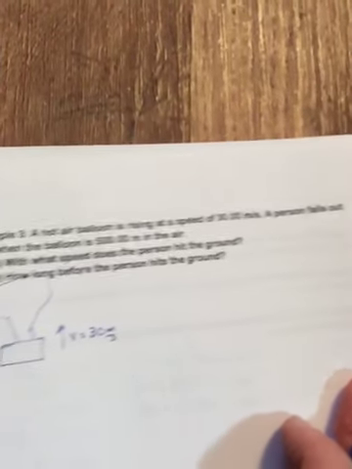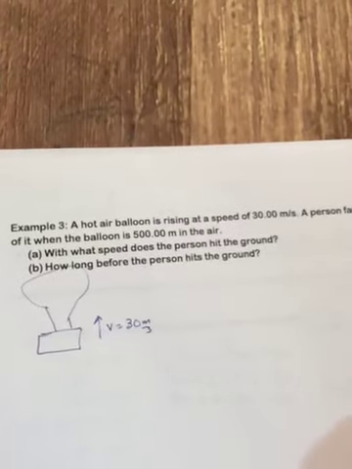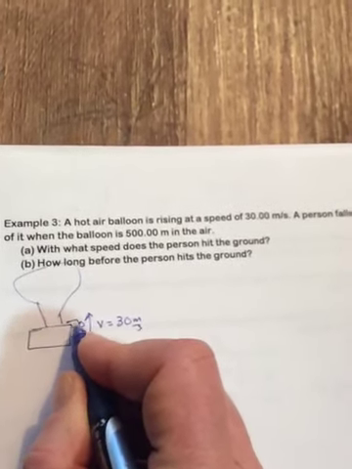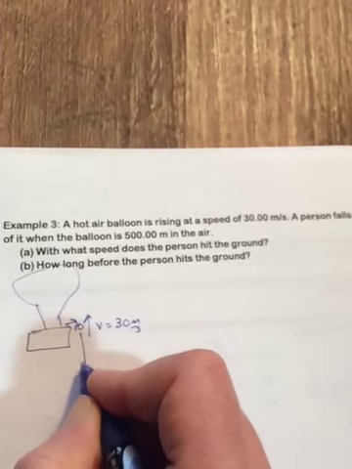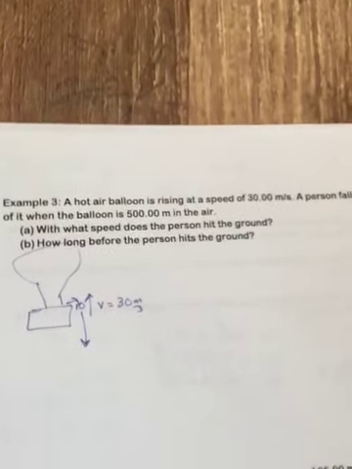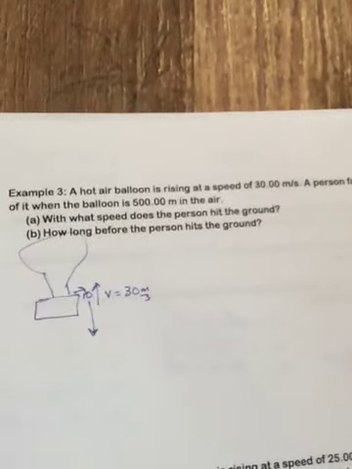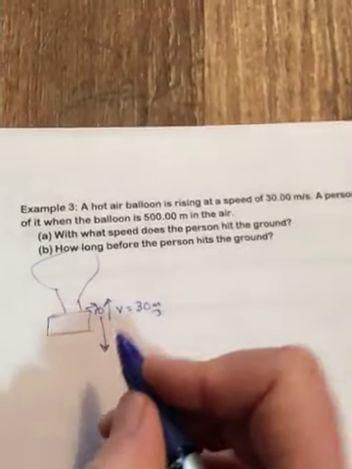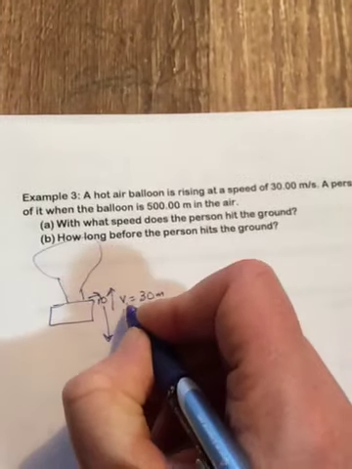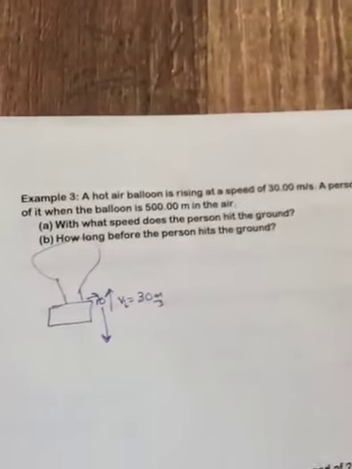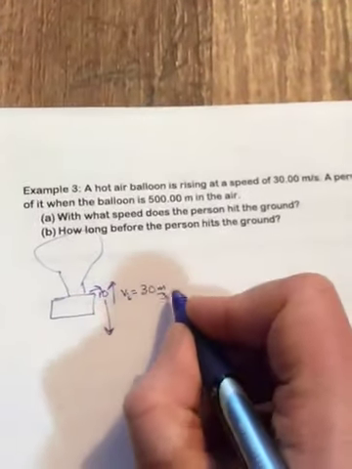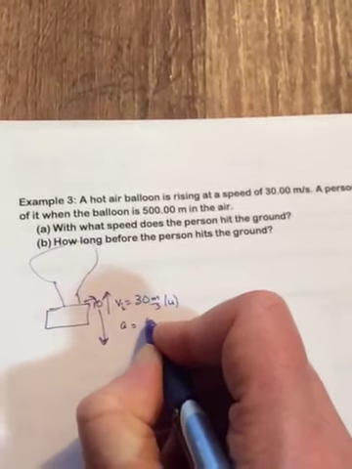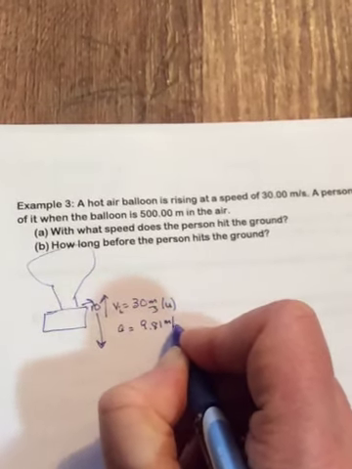And it says a person falls out of it when the balloon is 500 meters in the air. Okay, so here's this person looking over the edge, waving, "Hi, Mom," and then they fall. All right, they have a parachute on, no worries, but for the sake of this question, they're not going to pull the parachute, of course. So when they fall, their initial speed is actually 30 meters per second up, because they were on their way up when they fell. The A will be 9.81 meters per second squared.